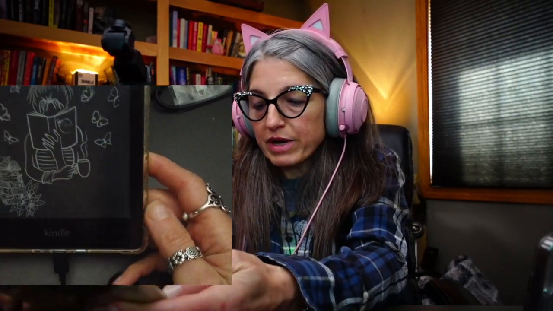So if I close my Kindle, and again, you have to have your ads turned off. Now when my Kindle's sitting here not doing anything, that's what it looks like. Y'all, how cute is that? I know it's completely useless and utterly silly, but I love it and I can hardly stand myself. So now it's a book, right?